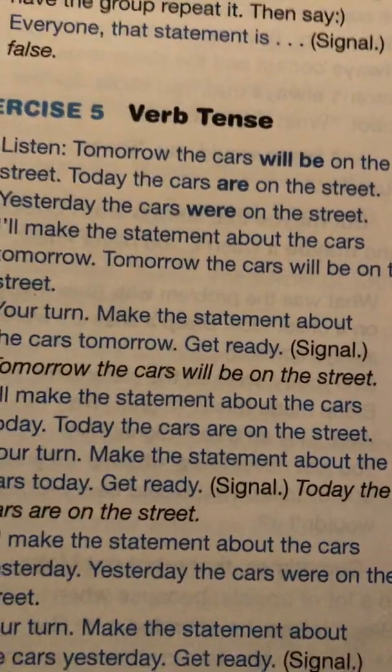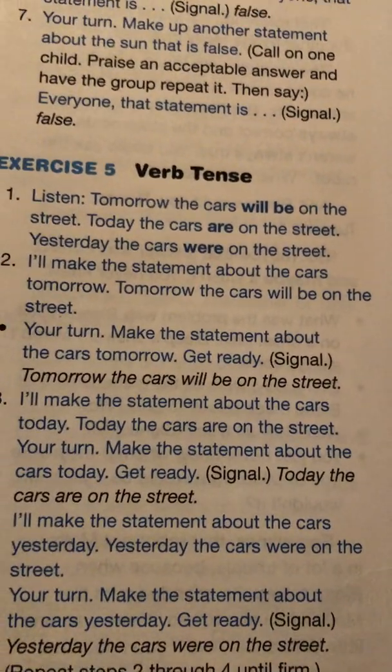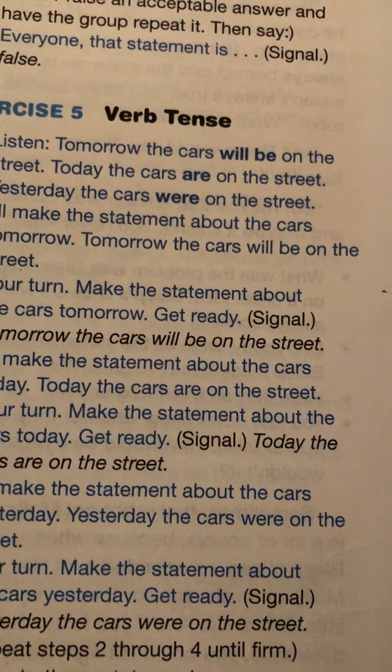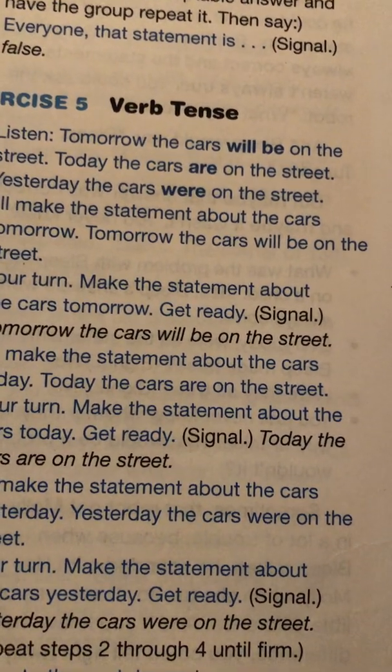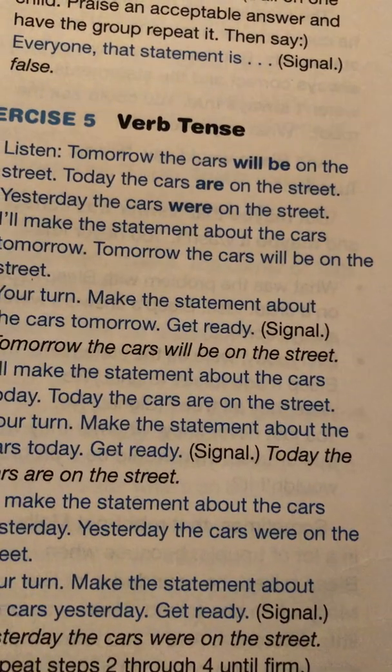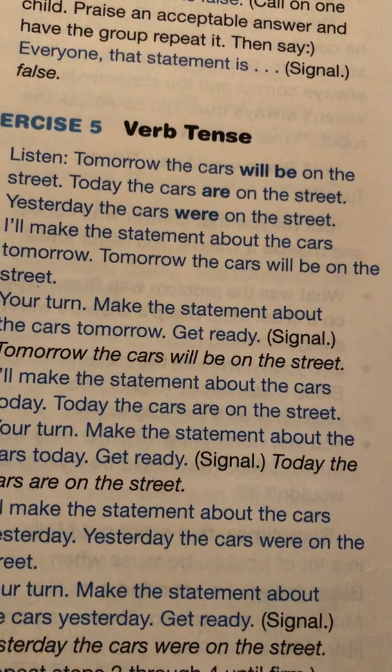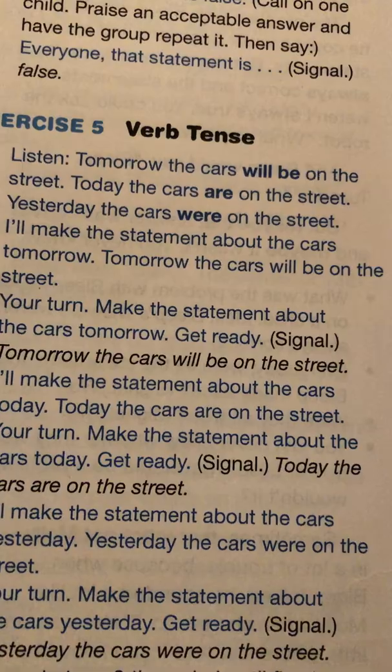Listen to Miss Thomas again. Tomorrow the cars will be on the street. Today the cars are on the street. Yesterday the cars were on the street. I'll make this statement about the cars tomorrow. Listen. Tomorrow the cars will be on the street.